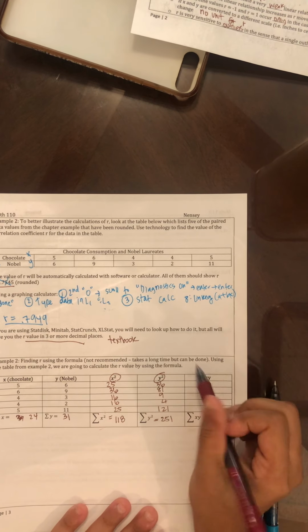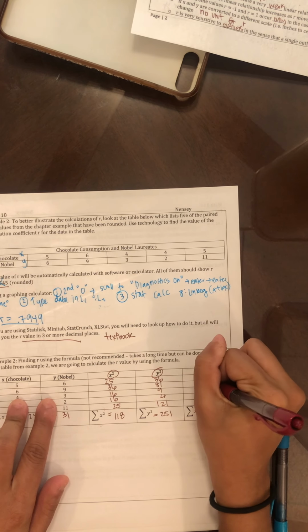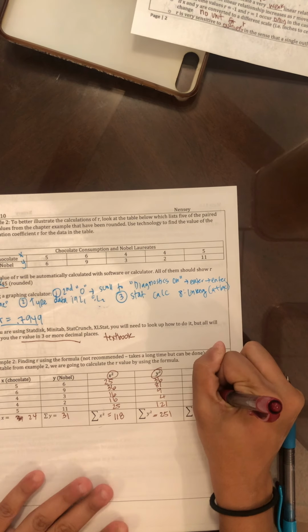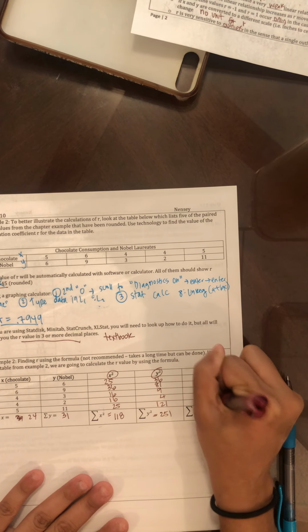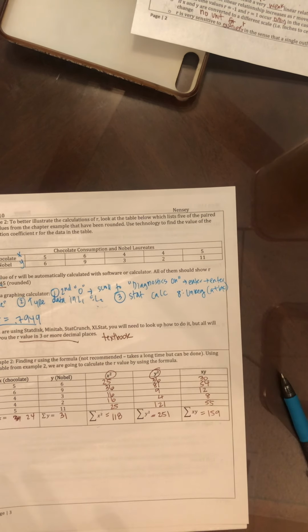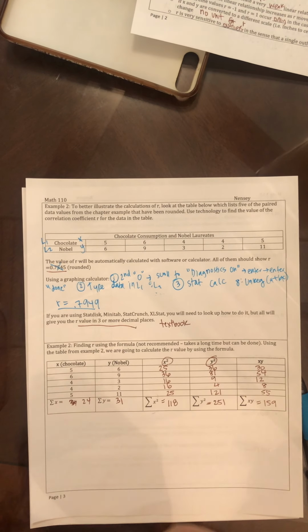And the last one is I'm going to multiply x times y. So 5 times 6 is 30. 6 times 9 is 54. 4 times 3 is 12. Then we have 8. And then we have 55. And I'm going to add them up again. And I'm going to get 159. And again, this is to help us find our R value. Okay? All right, so let's go ahead and use the formula.